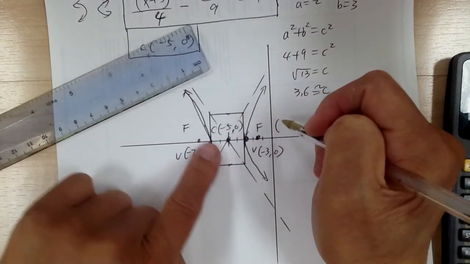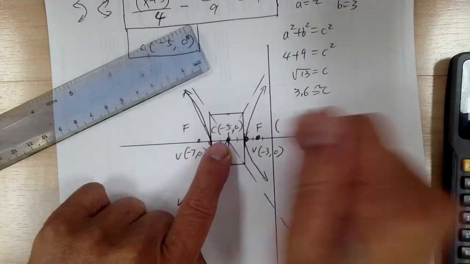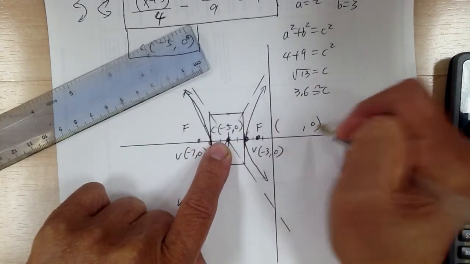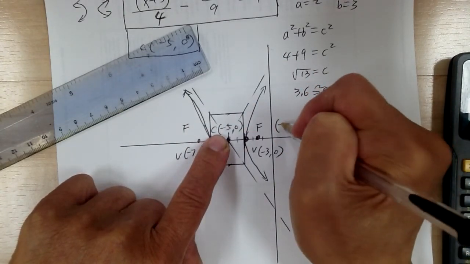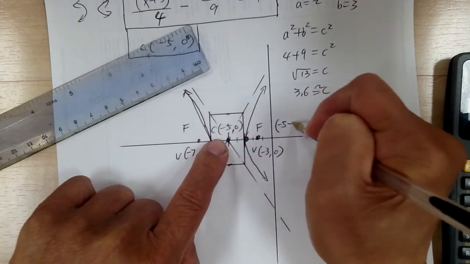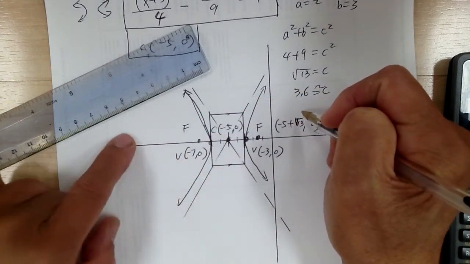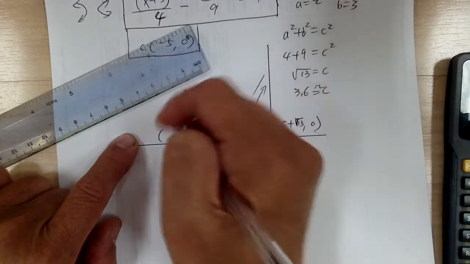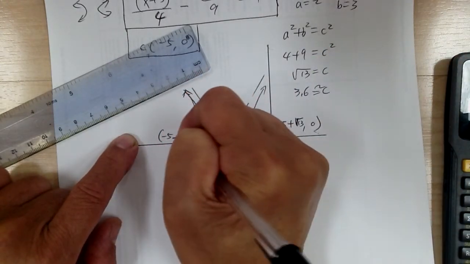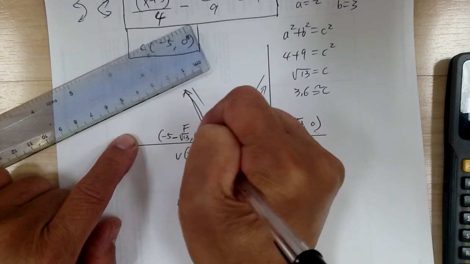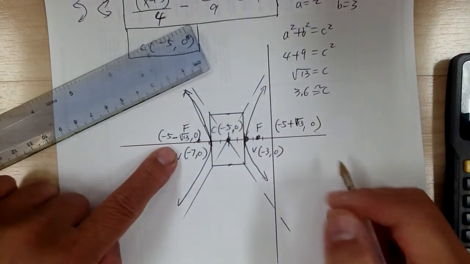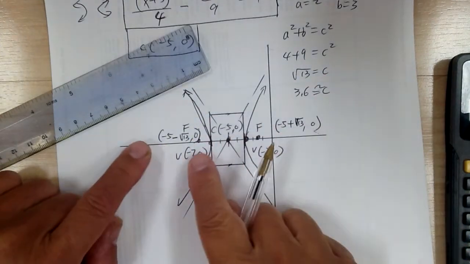Okay, so again, when you go sideways, the y is going to stay the same. So for x, you start at -5. When you go this way, you add square root of 13. When you go this way, you have to subtract. So it would be -5 minus square root of 13, comma 0. Okay, so we have all that.